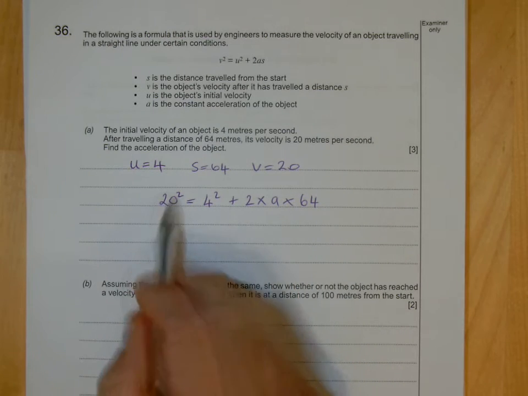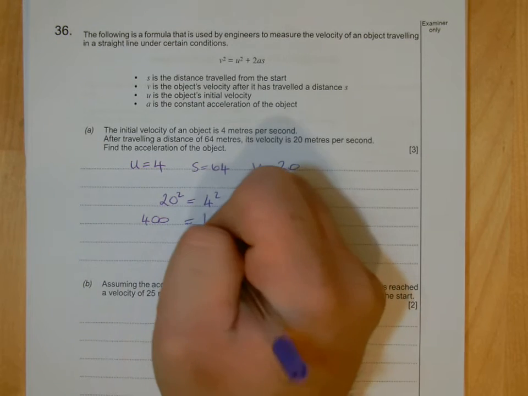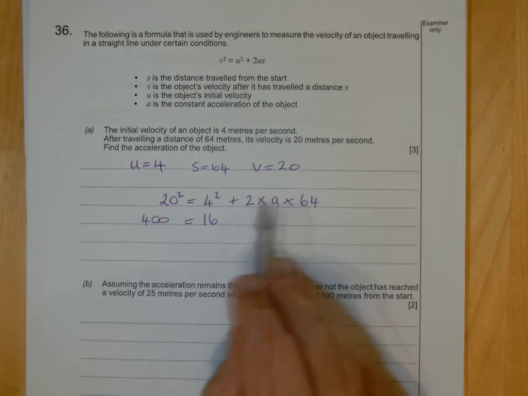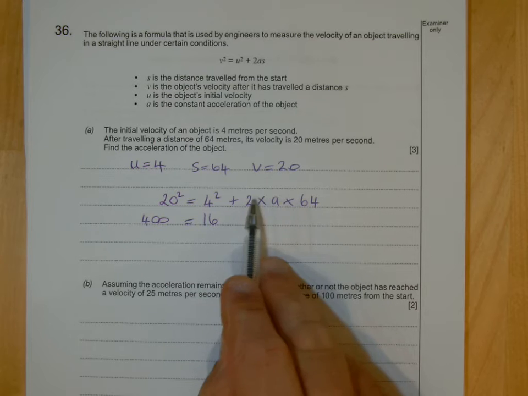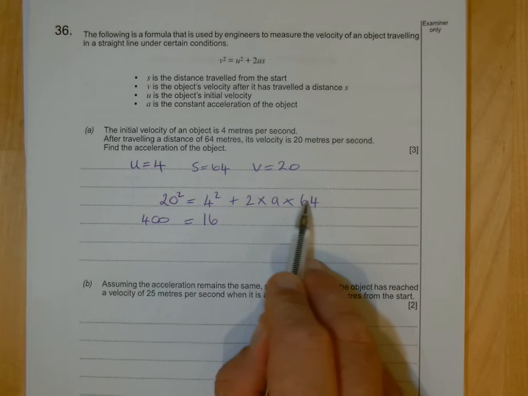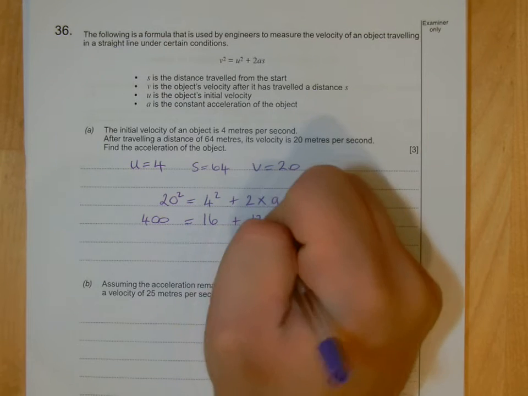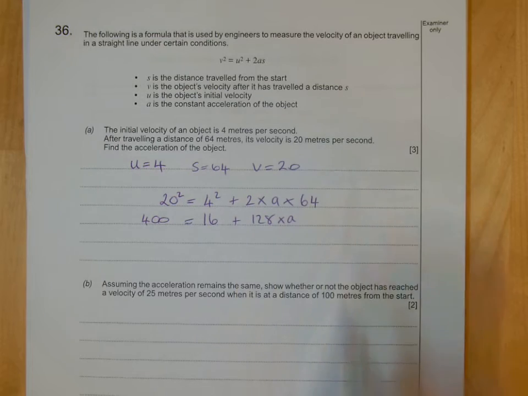So we can work this out here. That's going to be 400. 4 squared is going to be 16. And of course, when you're multiplying these here, you can multiply the numbers and put the letter at the end, so it doesn't matter about the order, put the 64 in front. So you get then 2 times 64, which is 128 times A.